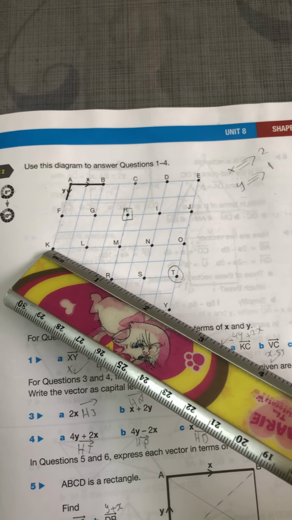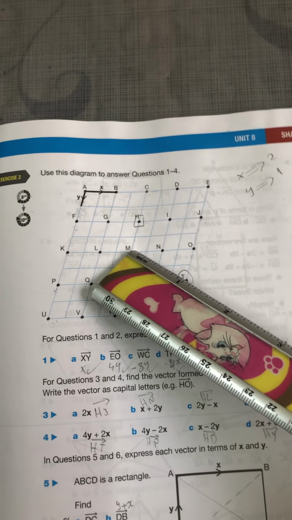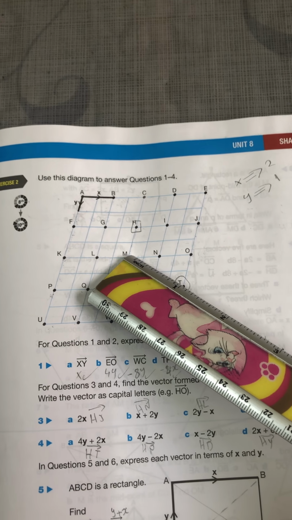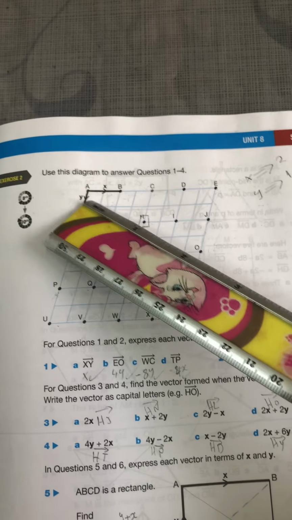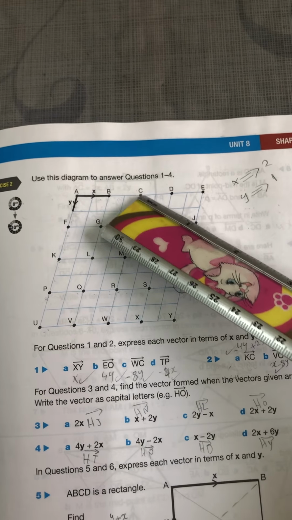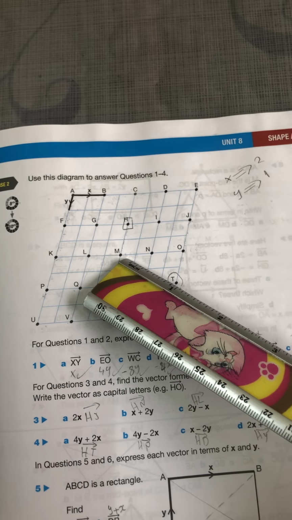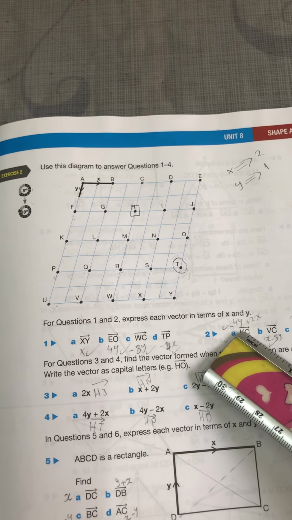So I have here 2x positive, the same direction of x. And how many y till we reach C? 1, 2, 3, 4, but opposite direction. So the distance from K to C will be 2x positive and 4y negative.